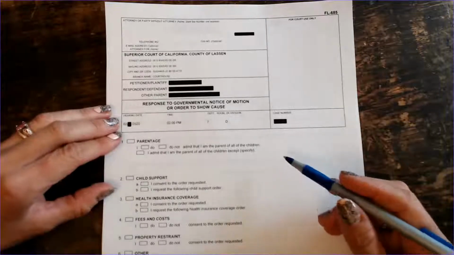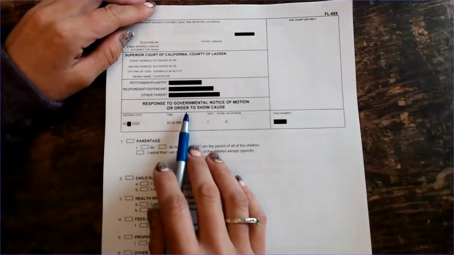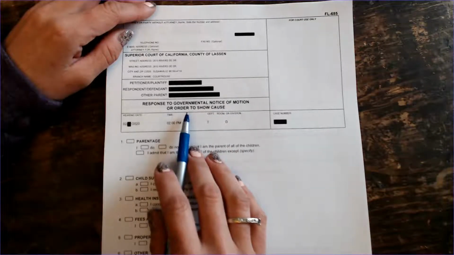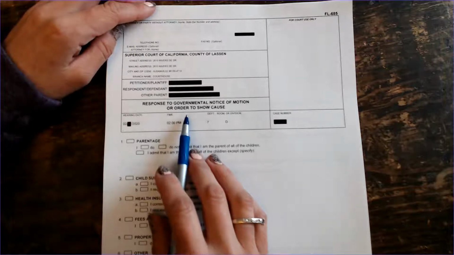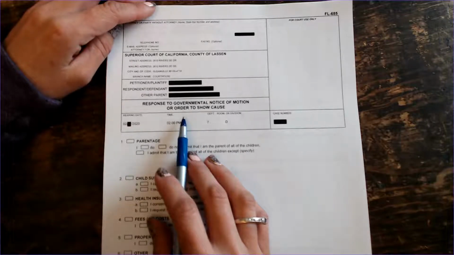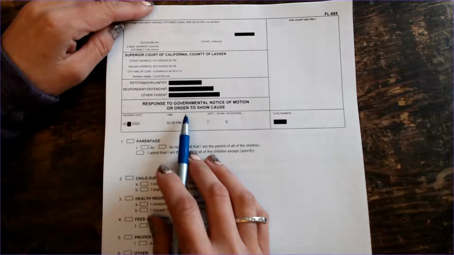In this part of the video, we're going to go over how to fill out a response to a governmental notice of motion or order to show cause. In the previous videos, we went over what the letters from the Department of Child Support Services are likely to say. We went over how to review a notice of motion to see what the department is asking for. We went over a notice to appear and produce, which you may or may not receive from the Department of Child Support Services. Now we're going to go over how to fill out this form.